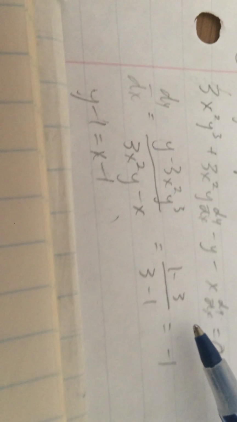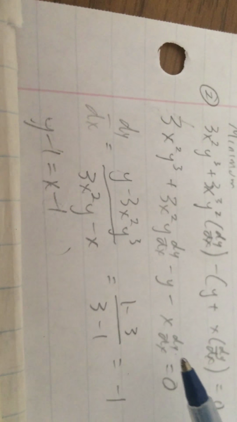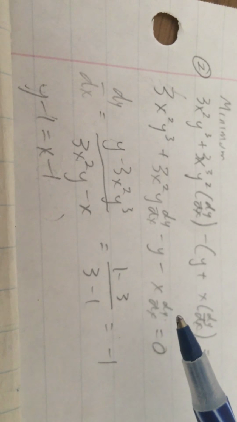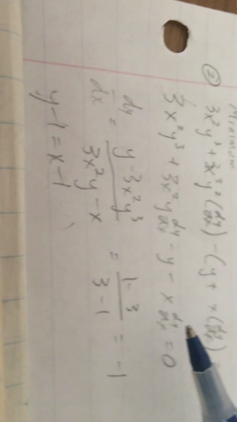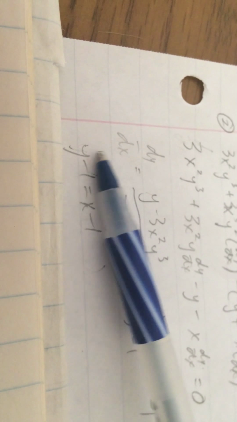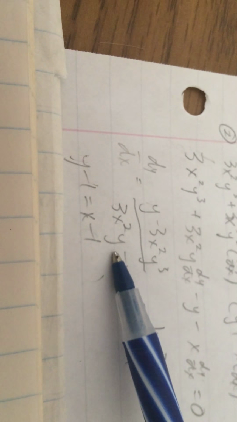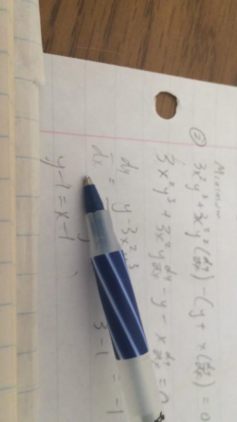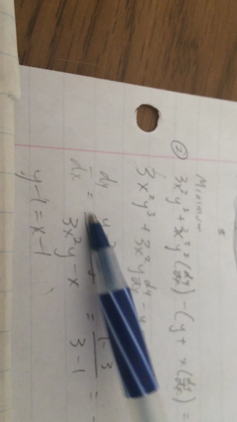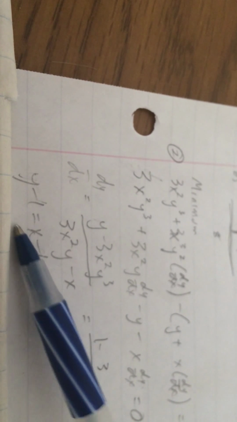And now it asks us to find the normal, not the tangent. So we have to find the negative reciprocal, which is just 1 for -1. So it's y - 1 = x - 1. This is point-slope form. We just plug in the points and we multiply the whole thing here by the slope, which is 1.